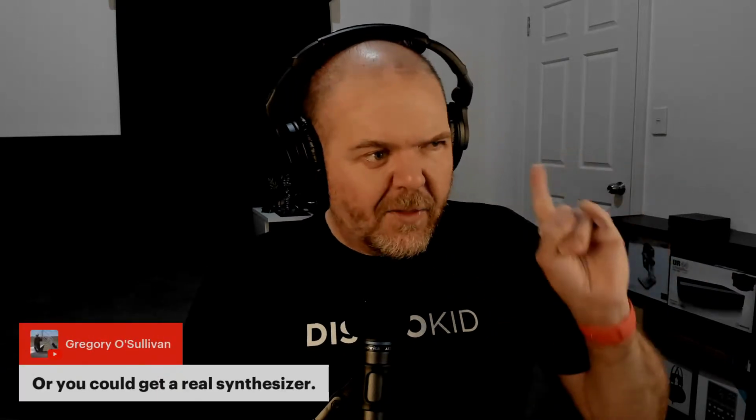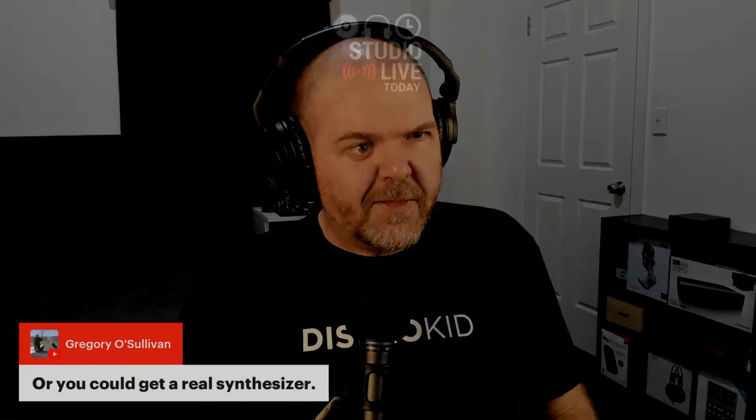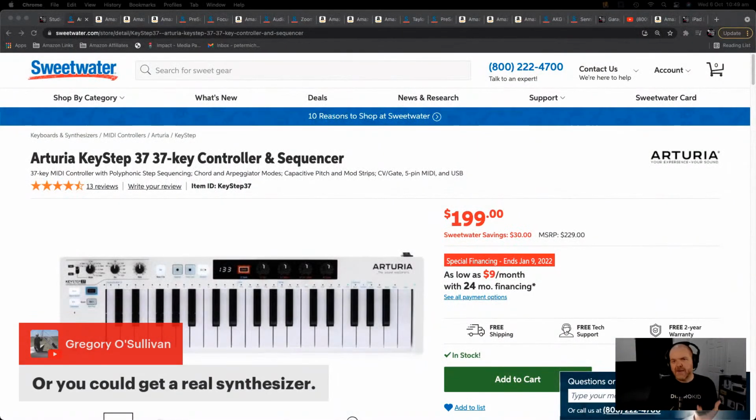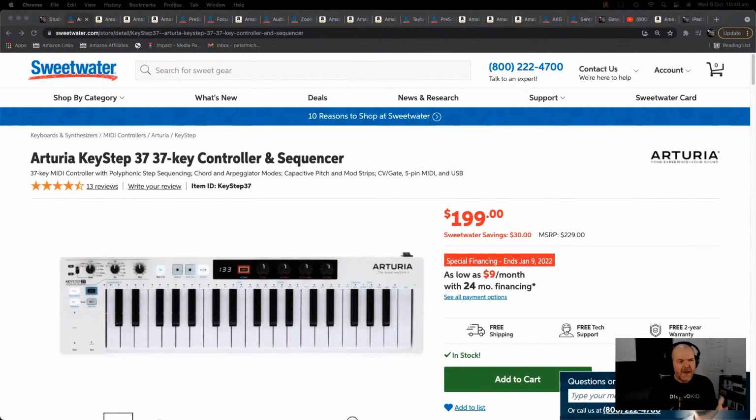Yes, or you could get a real synthesizer. Really quickly, all these things that we're talking about here, these are MIDI keyboards. So these have zero built-in sounds. And that's something to keep in mind here, because if you are playing these, you are relying 100% on the software instruments on your phone, your iPad, your Mac, your PC. So you do need to have a DAW. You can't play them standalone.